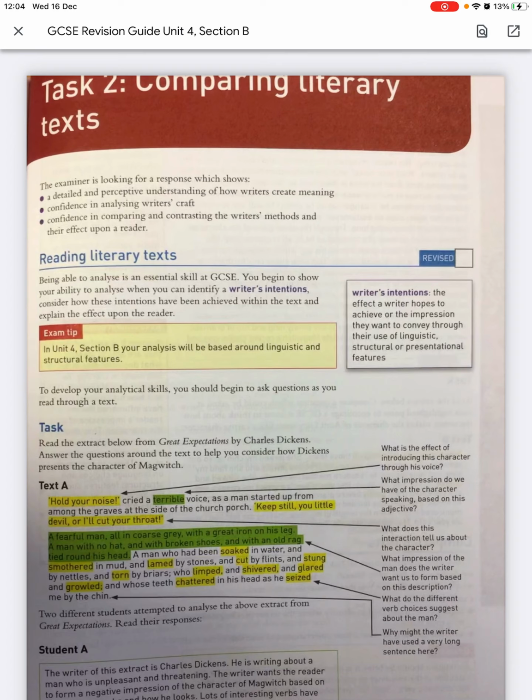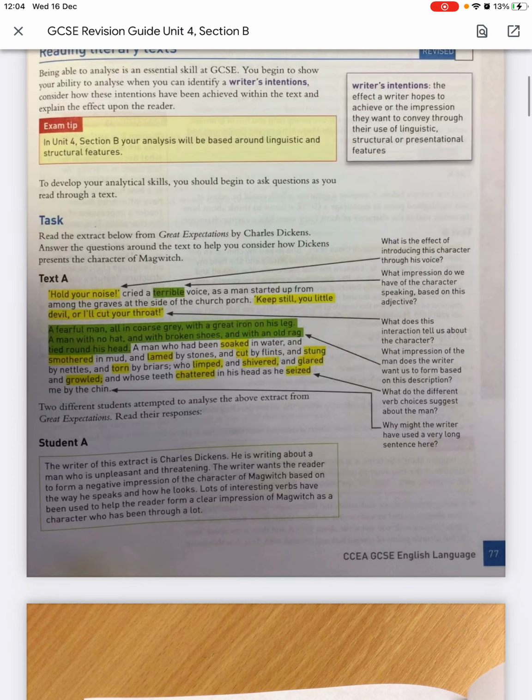Okay, so let's start at the top there where it says reading literary texts, okay? Being able to analyze is an essential skill at GCSE. You begin to show your ability to analyze when you can identify a writer's intentions, consider how these intentions have been achieved within the text, and explain the effect upon the reader. That's just so important as a guideline, okay?